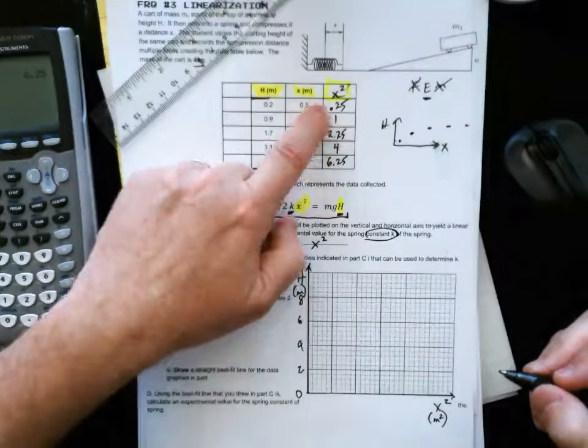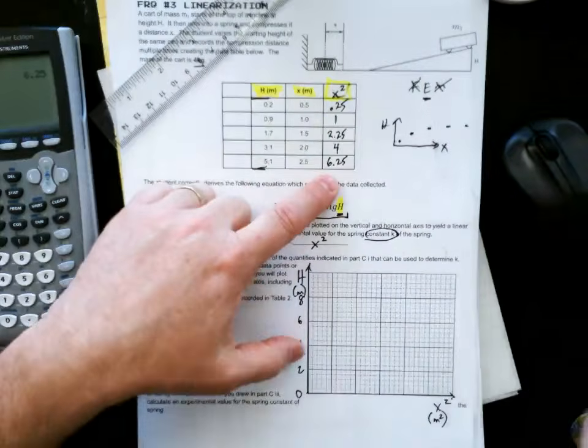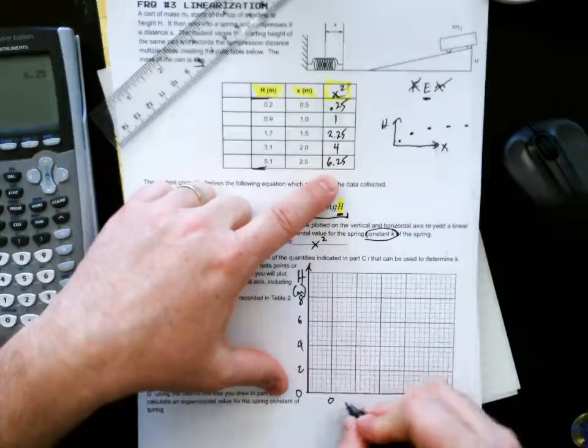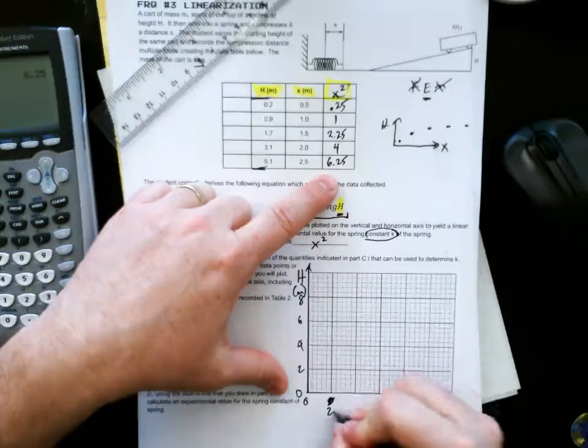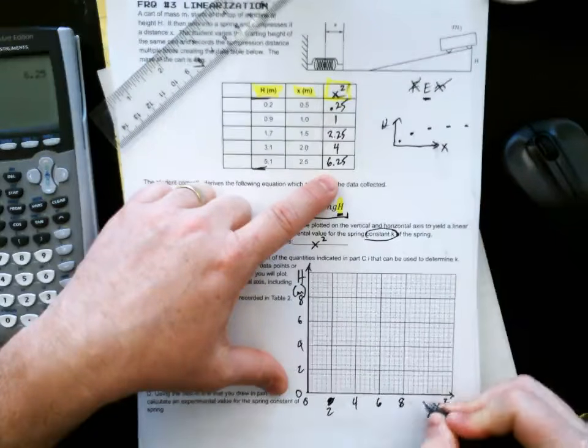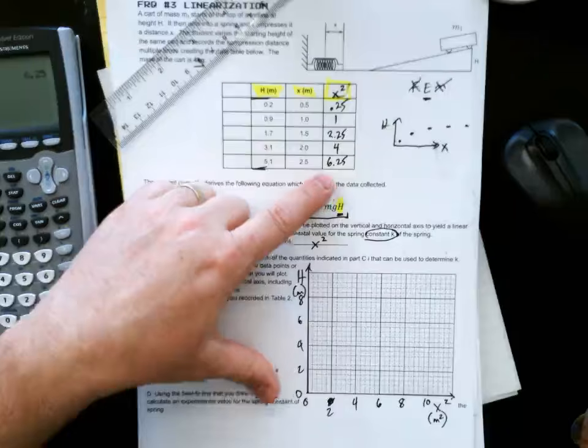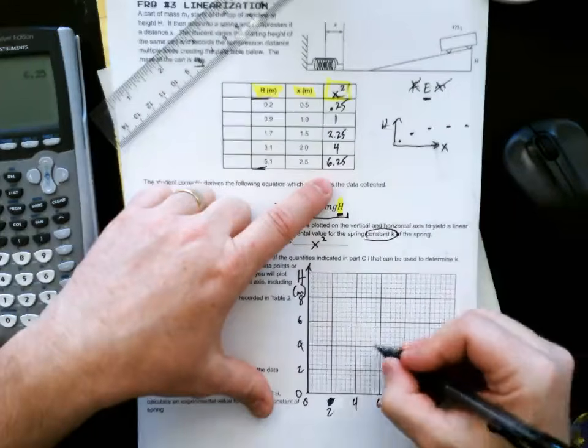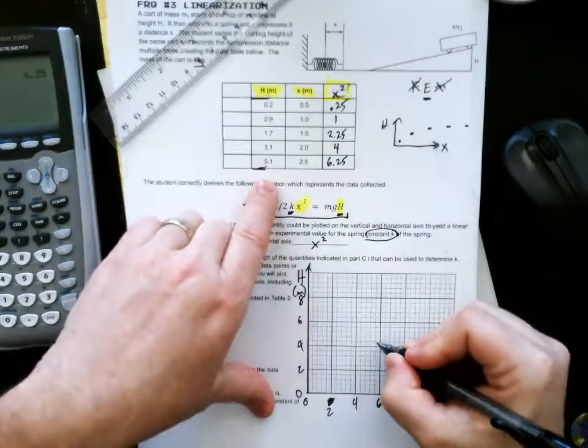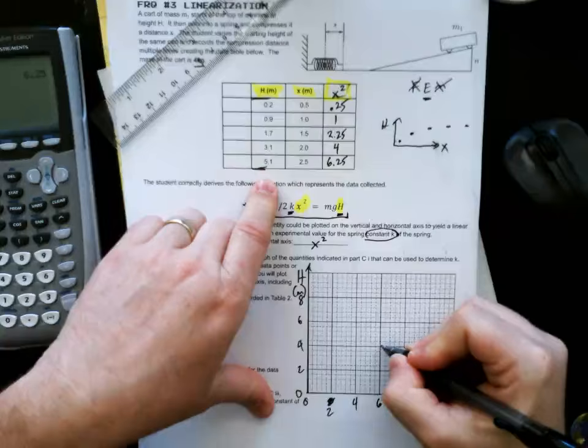And then my x, I'm going to go from basically 0 to 6. So maybe you do the same. Oh, sorry, 0. I'm okay. 4, 6, 8, 10. Right? Not perfect, but so I'm at 5.1. I'm at 6.25.